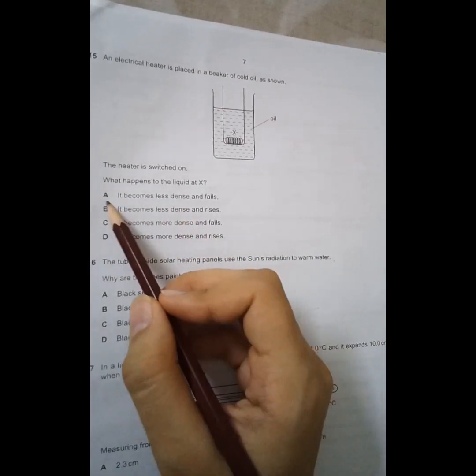An electrical heater is placed in a beaker of cold oil as shown. The heater is switched on. What happens to the liquid at X? So when it is switched on, the water above this gets heated up and it becomes less dense. So it becomes less dense and rises.